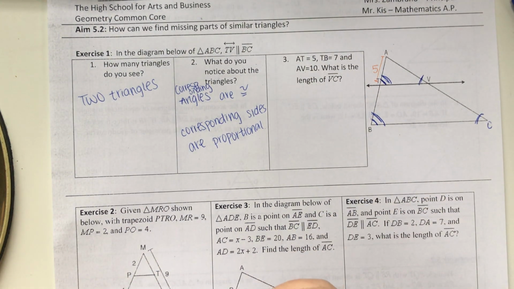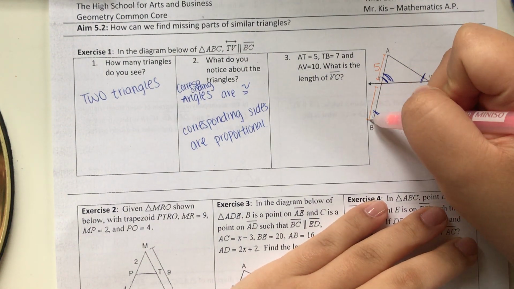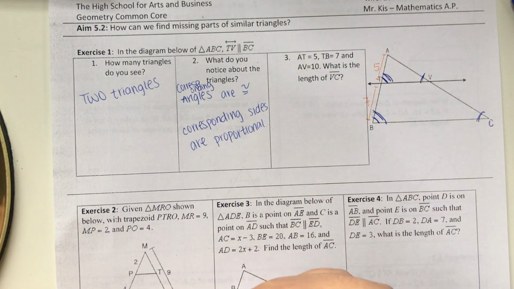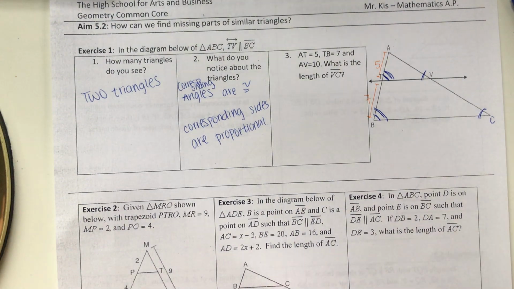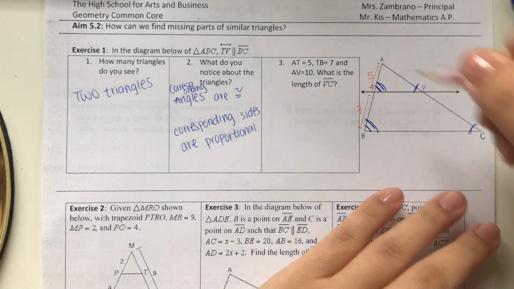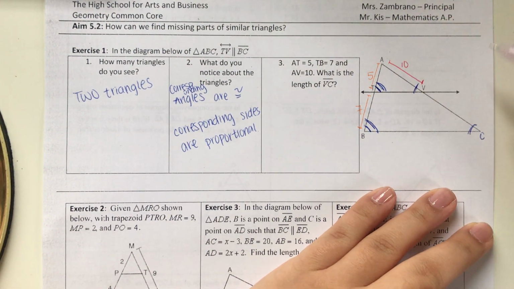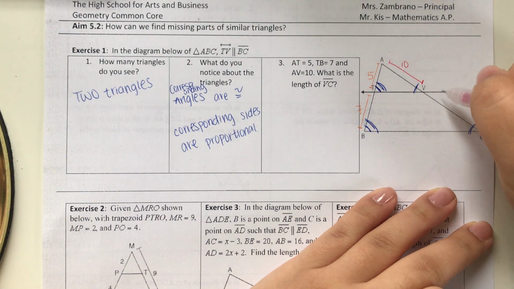I got TB is equal to 7. I have AV, so I'm going to switch to a different ink. AV is 10, and I want to find out what VC is.